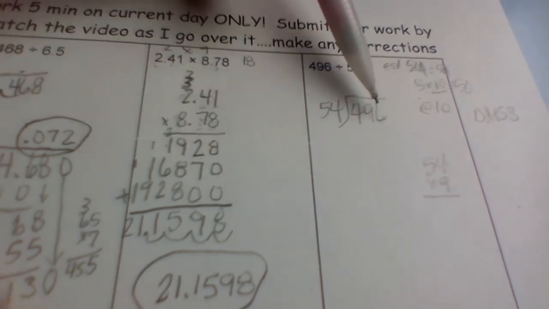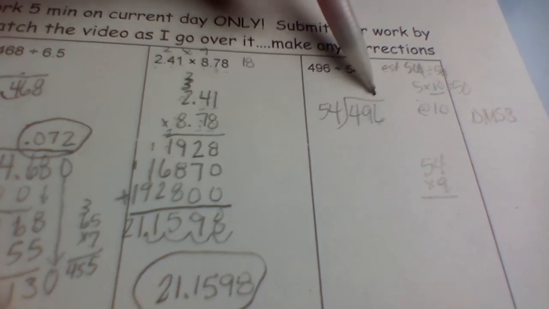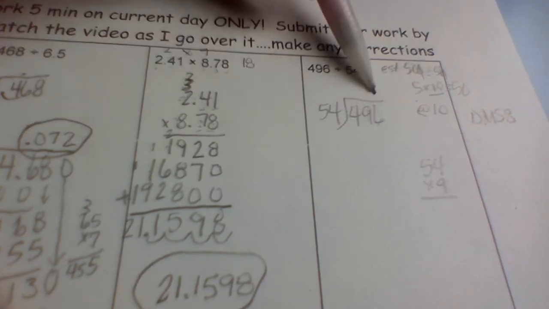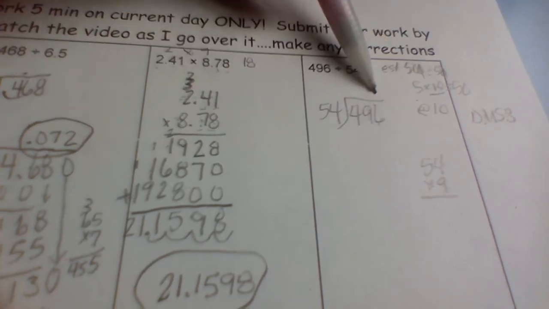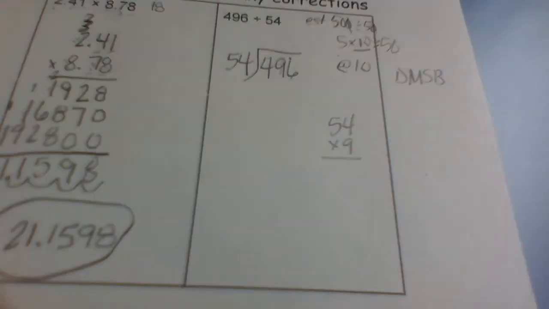Well, let's think, because my number has to go up here when I divide, and I can only put one number, I can't write 10. So I'm going to go with 9 because 9 is going to be as close to 10 as possible, right? So let's take a look here. I'm going to move this up. And we're going to make this my 54 times 9.